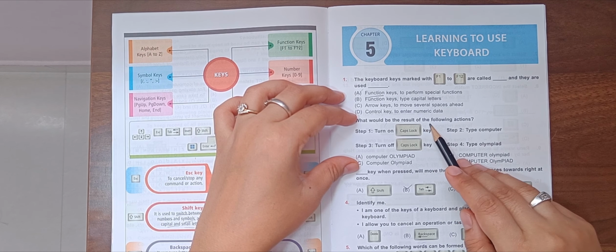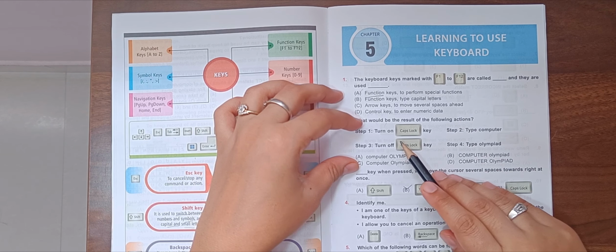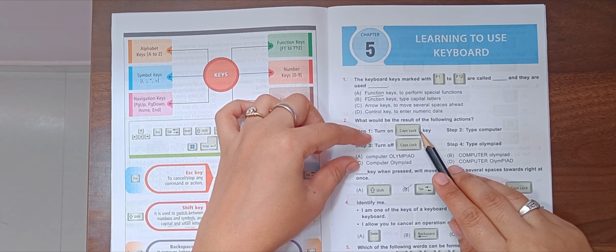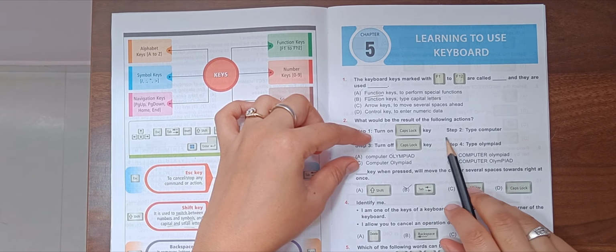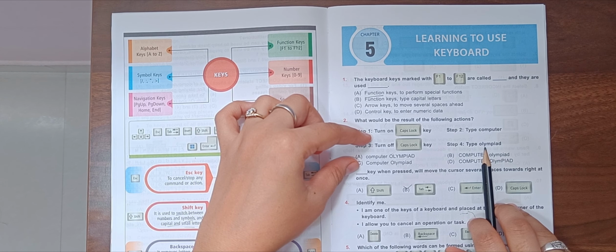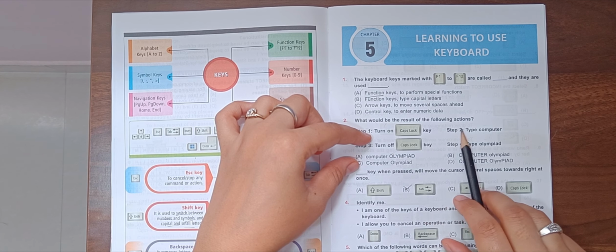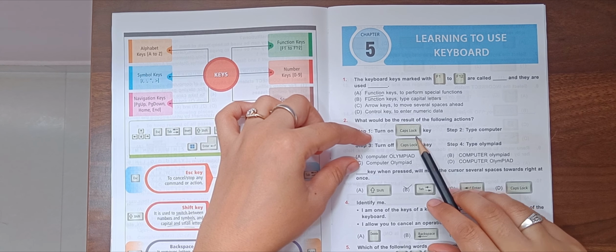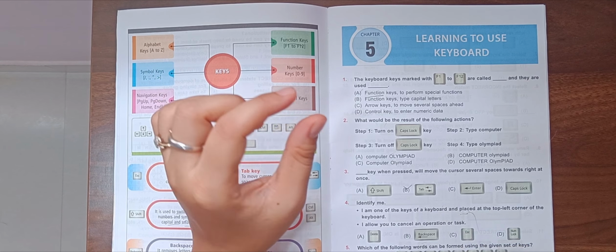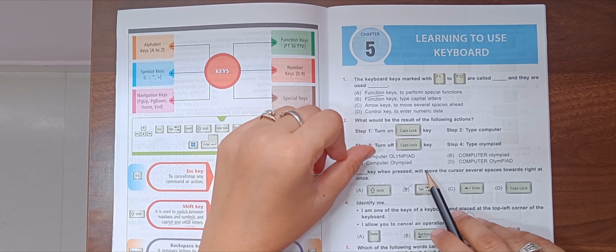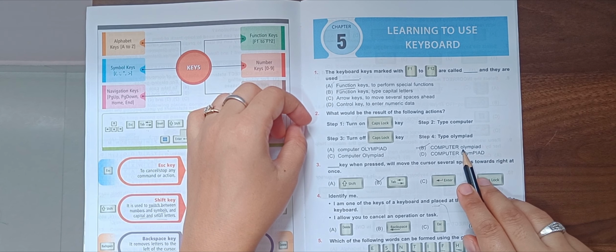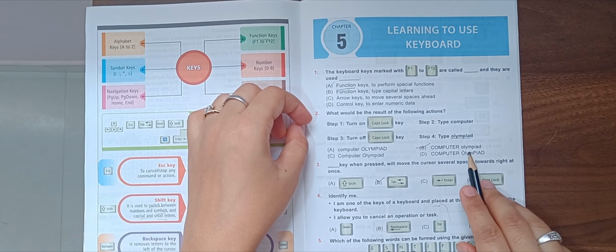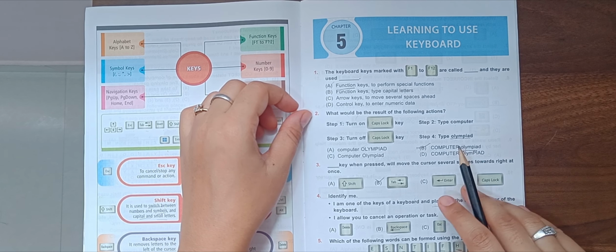What would be the result of the following actions? Turn on caps key, type computer. Turn off caps key, type Olympiad. So if we turn on the caps lock key, then all the letters will come in capital. So the answer is B. And when we turn off the caps lock key, then Olympiad will be typed in small letters.